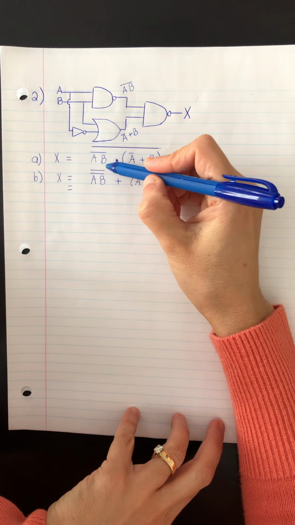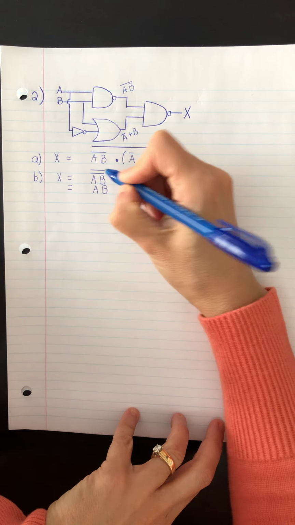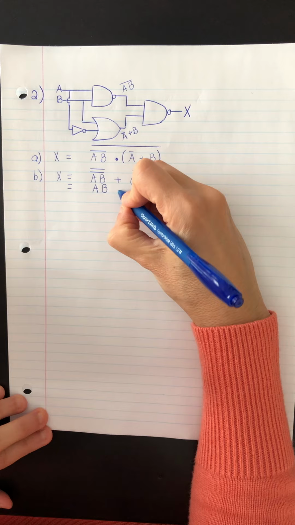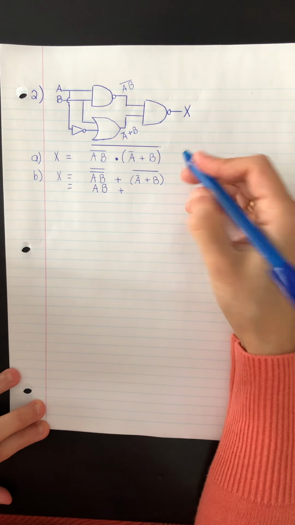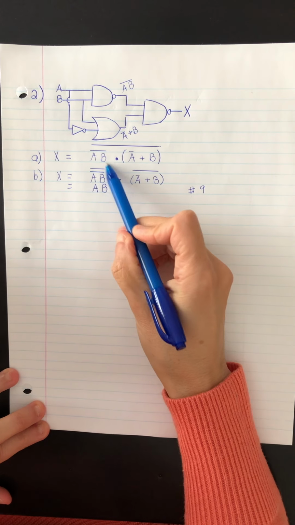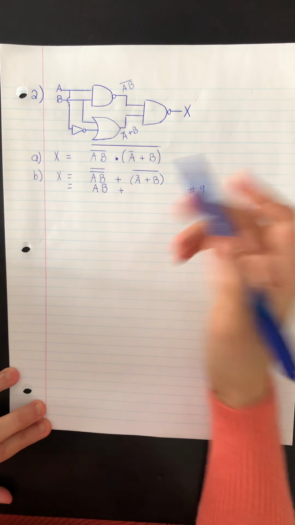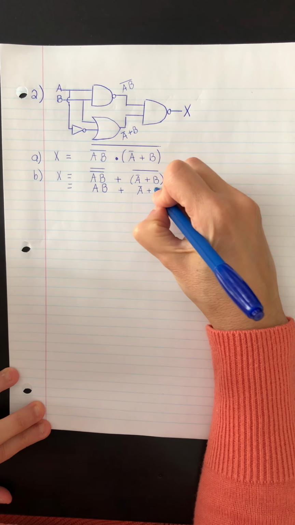These two bars are of equal length, so this becomes AB. I'm going to write here that I'm using Rule 9 to change this term into plain old AB. And this one here I'm going to leave alone for the moment.